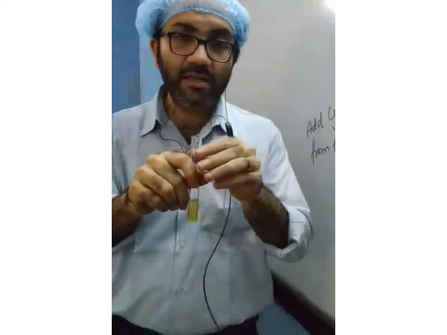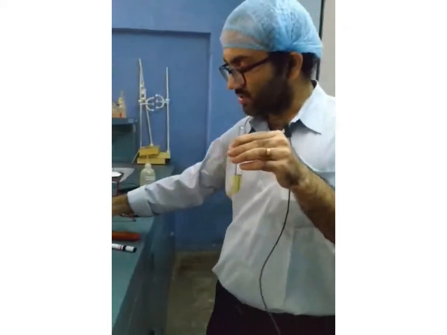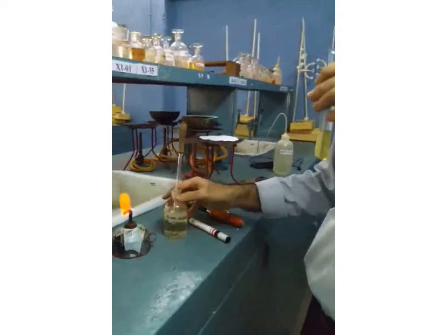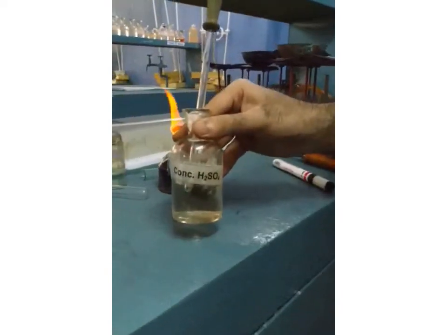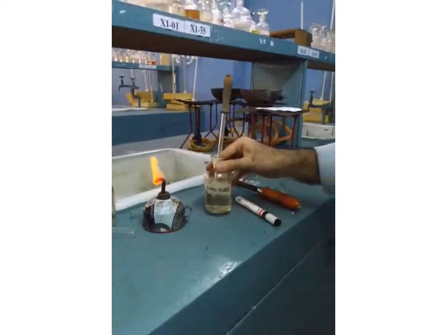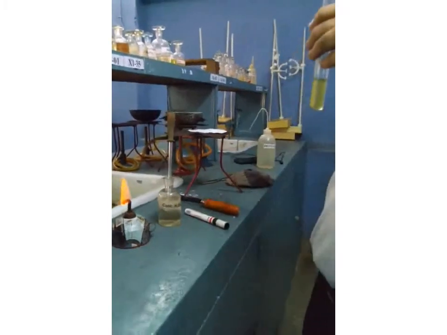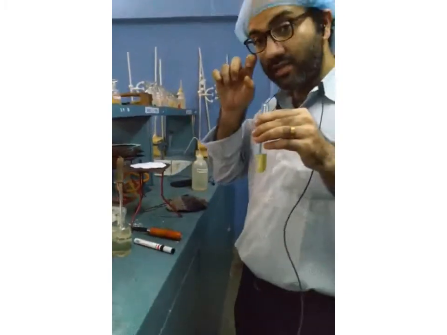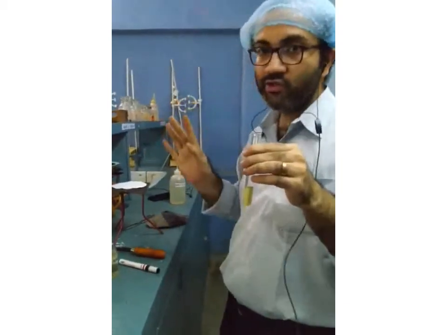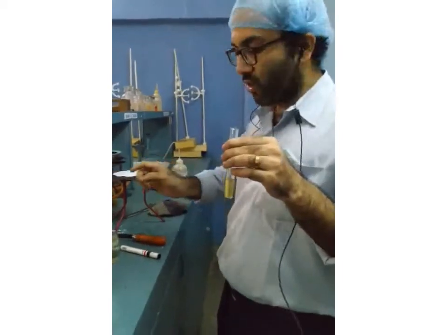Now I'm going to add concentrated sulfuric acid. Be very careful while using this acid. You can see it over here, concentrated sulfuric acid. It's a very, very dangerous acid, so you should not handle it with bare hands. Always use droppers.